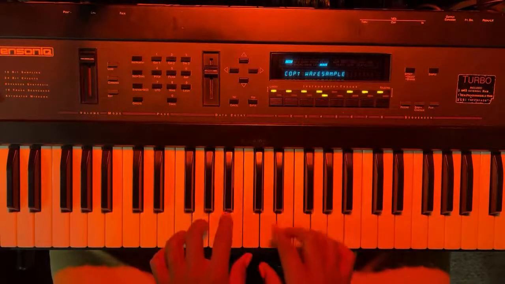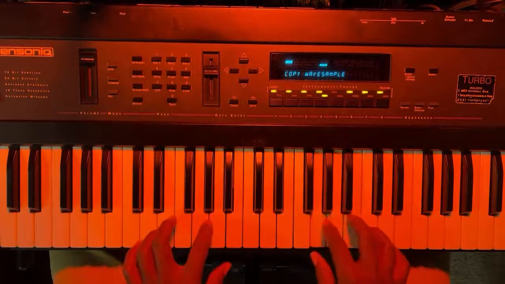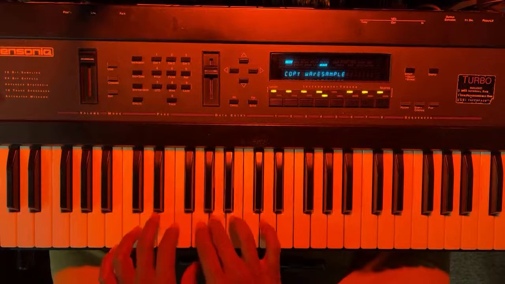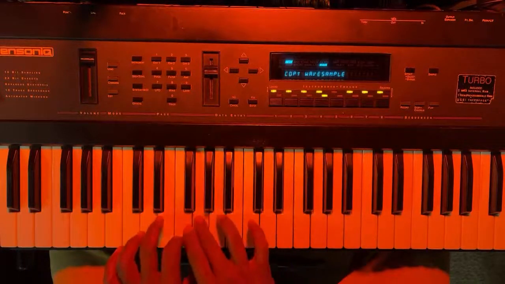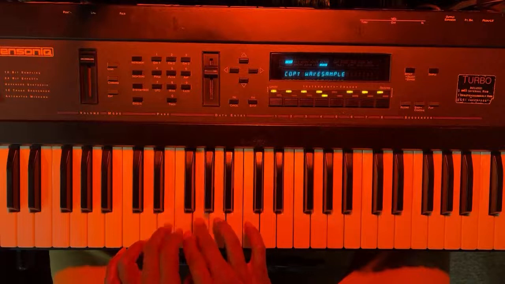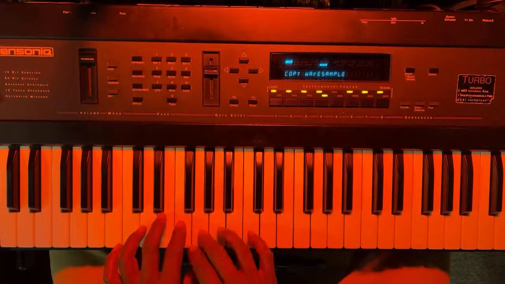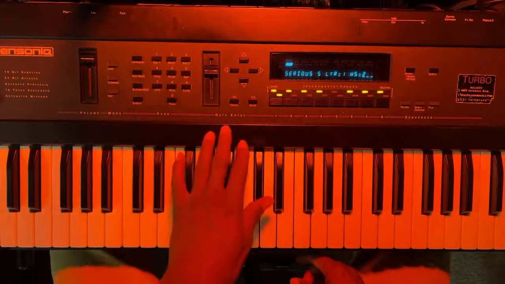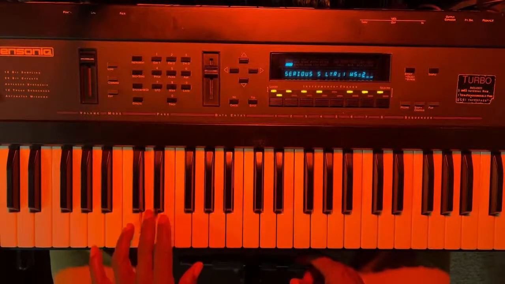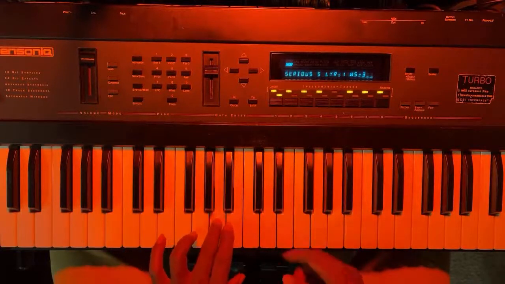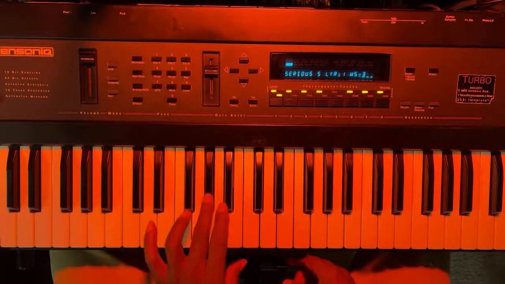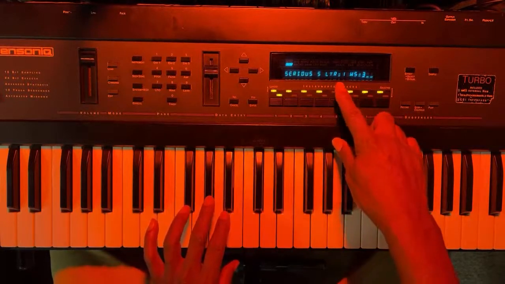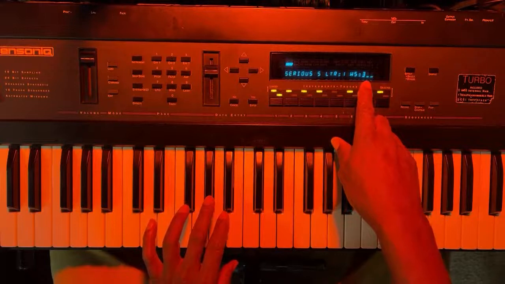So now when we hit this pad, all these keys aren't going to play. It's only going to play that layer. That's only where it's copied it to, right? So then we're going to go back over here again, hit edit, and we want to copy layer 3.